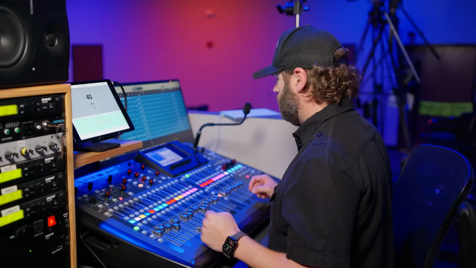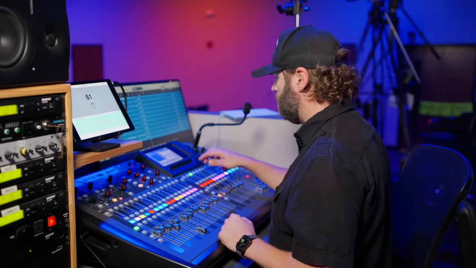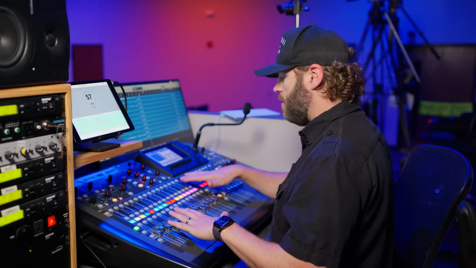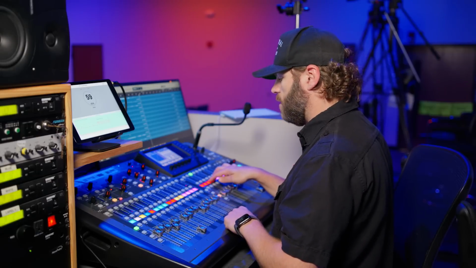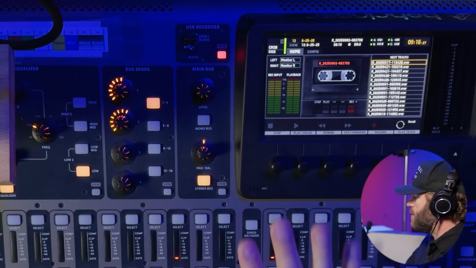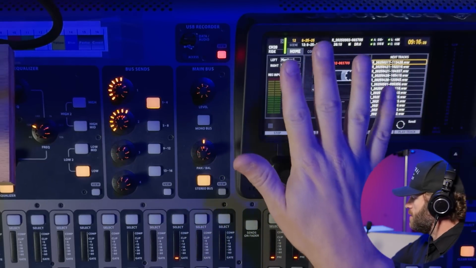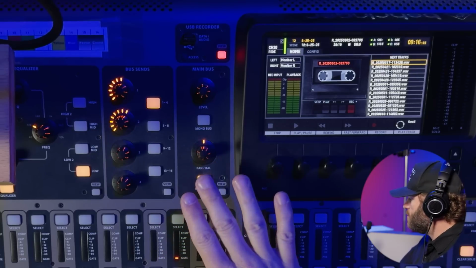Since we are doing stereo here on the desk for our live stream mix, let me just make sure and show you how you can pan things around in the stereo field between 11 and 12. When you utilize the pan knob, this is panning between your stereo output to your front of house. And that is not going to affect your stereo imaging for your live stream.